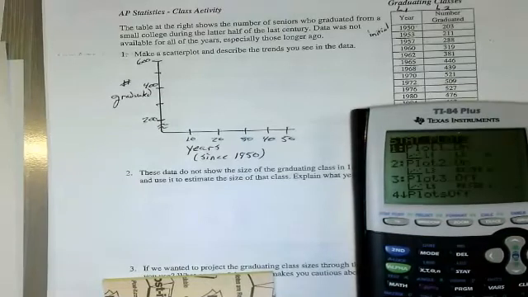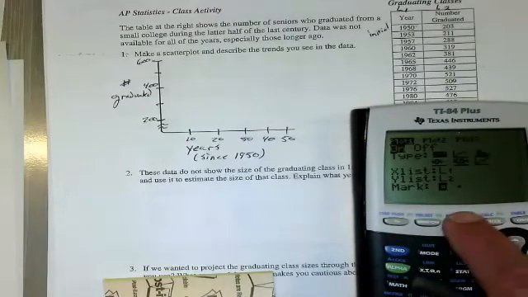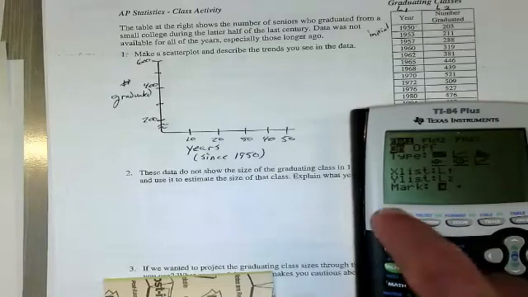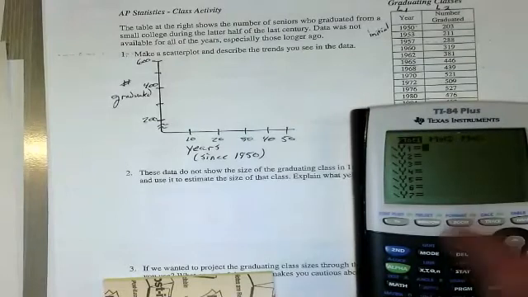Second y equals, enter. What am I doing wrong? Oh, something else has to be on. There we go. We do have other things here. Let's clear that one. Let's clear that one. And let's go up here and turn plot 2 off. Plot 2 was on. I don't want it on. Now it'll work.